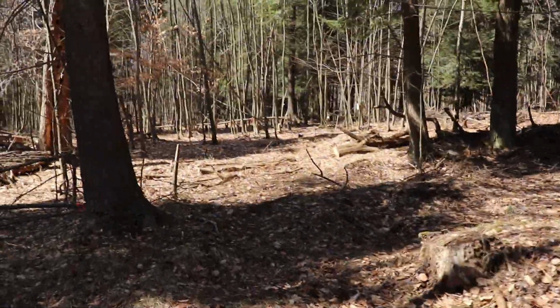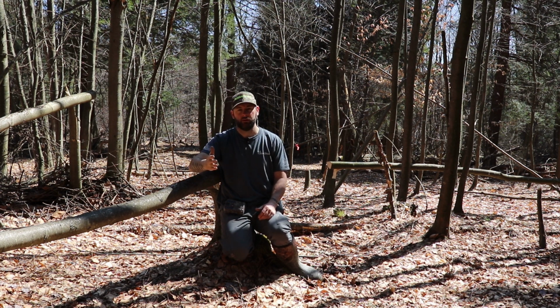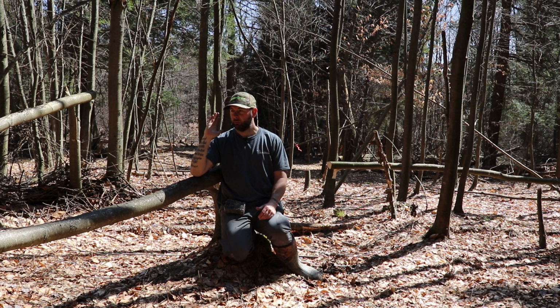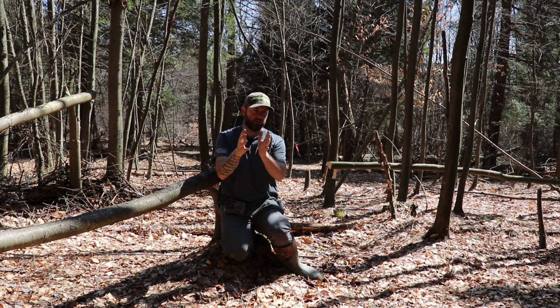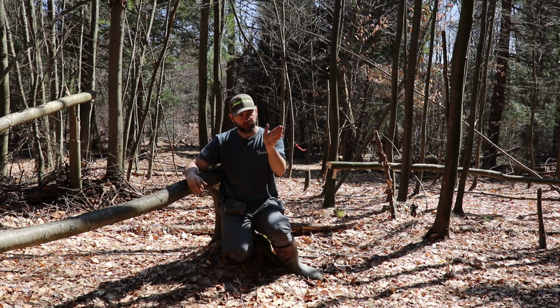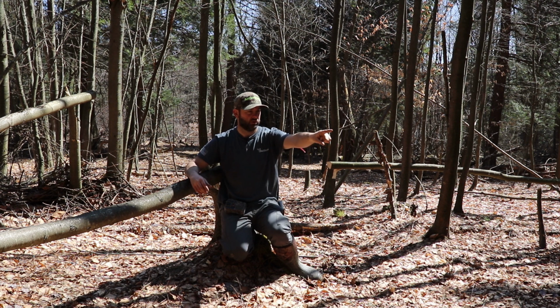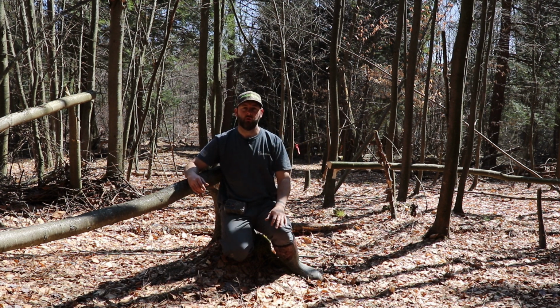So that's what we did here. We dropped a tree not 100% parallel with the trail, but off to an angle, just to allow the deer to continue to go up this path, because right up above me here, 20 yards, the trail veers left, and we hit some trees over here as well to keep them on that trail. So let's keep moving forward.